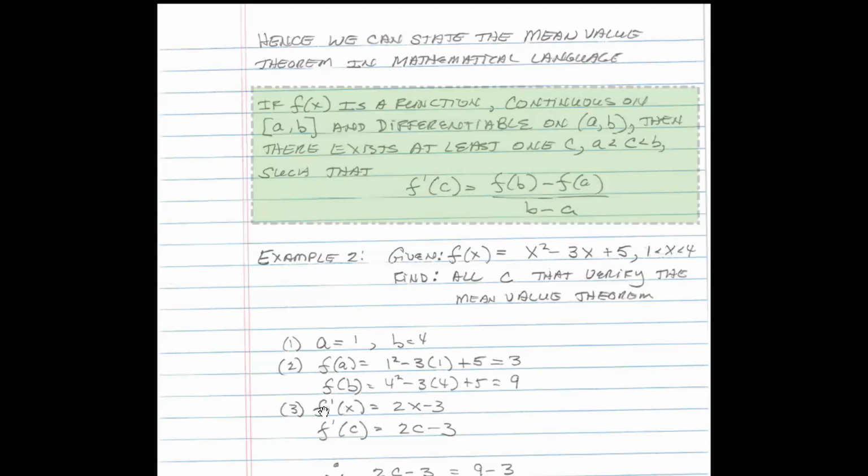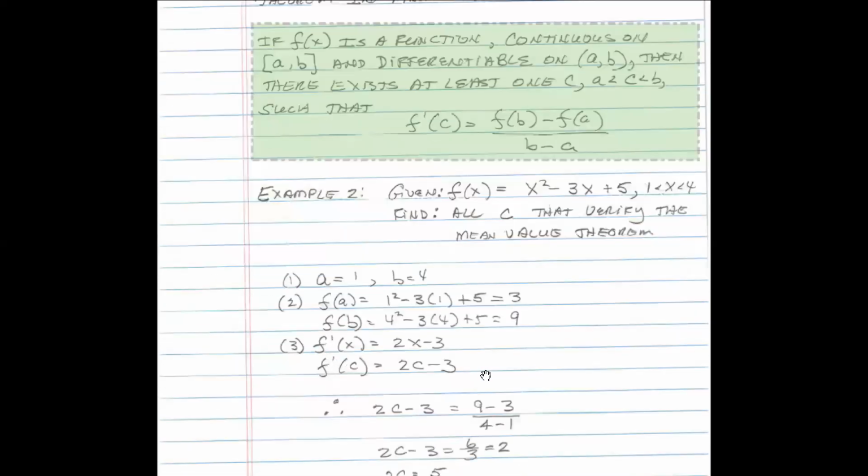We need f prime of c. Well, f prime of x is the derivative of this thing, which is 2x minus 3. So f prime of c is 2c minus 3. Now we simply plug in to our formula here. In the place of f prime of c, we're going to put 2c minus 3. In the place of f of b, we're going to put 9. In the place of f of a, we're going to put 3. In the place of b, we're going to put 4. And in the place of a, put a 1.